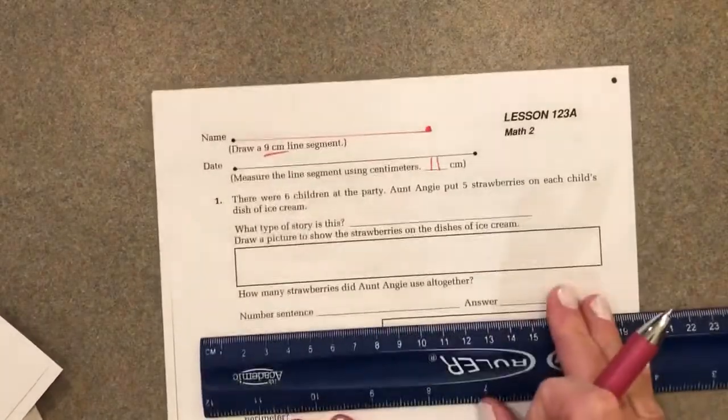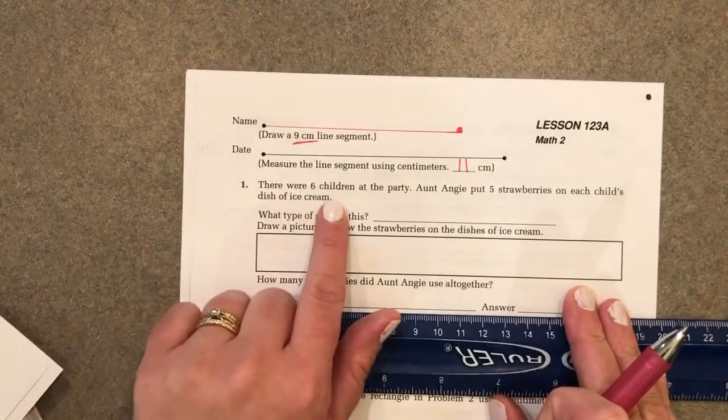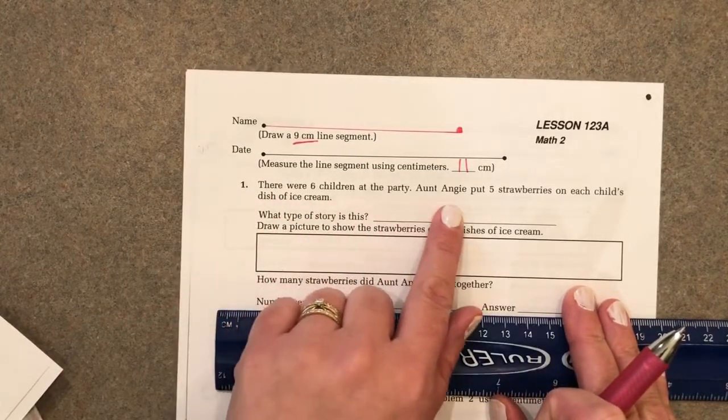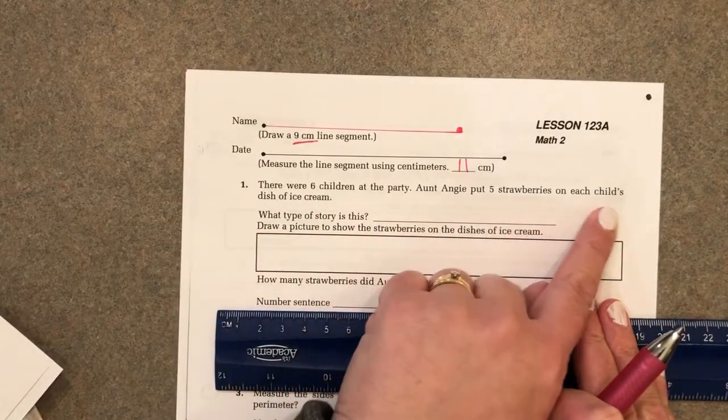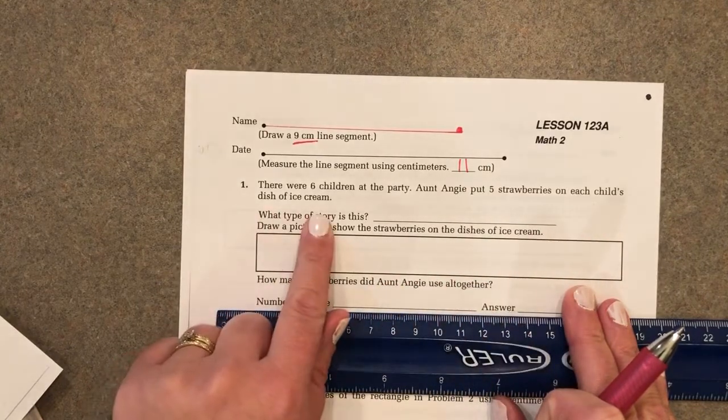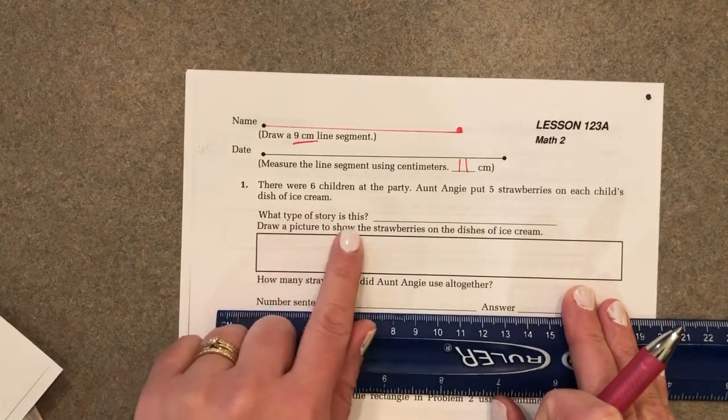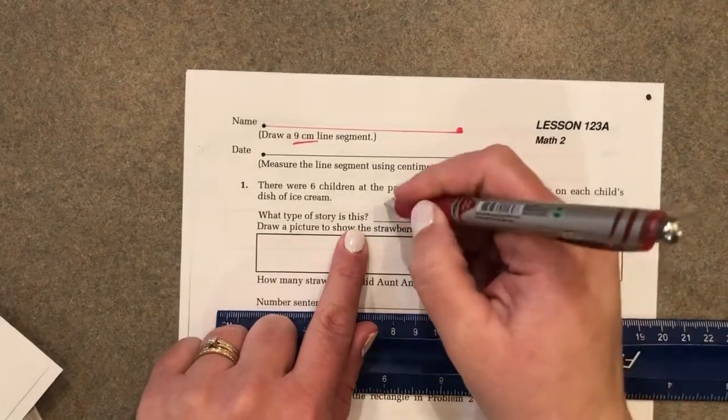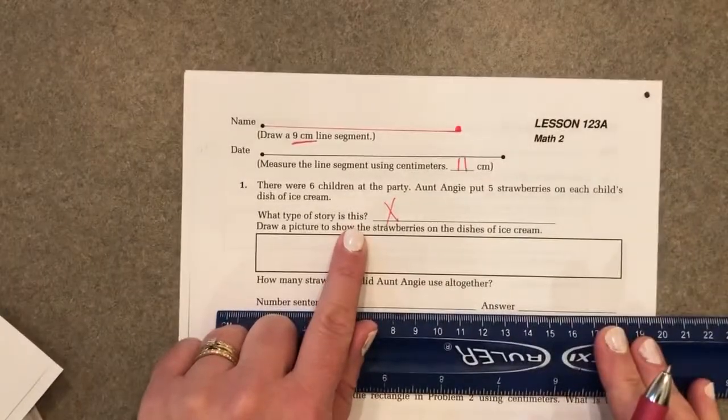Number 1 says, there were 6 children at the party. Aunt Angie put 5 strawberries on each child's dish of ice cream. What type of story is this? I'm going to have you skip that if you get that question on the other side.